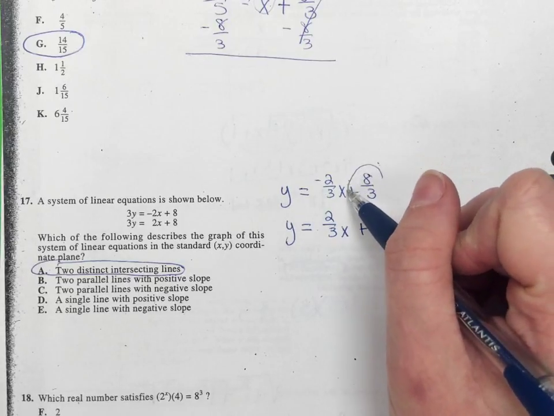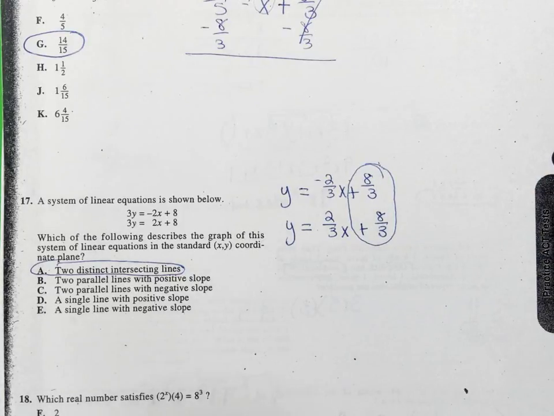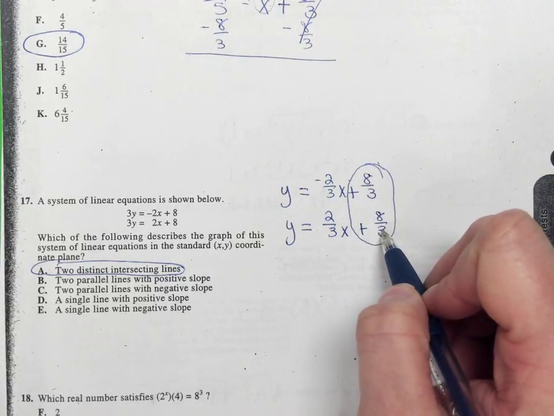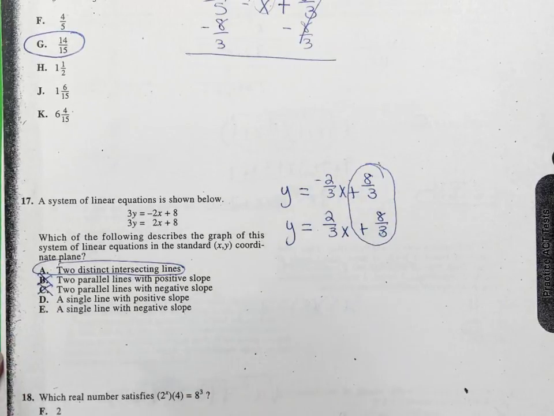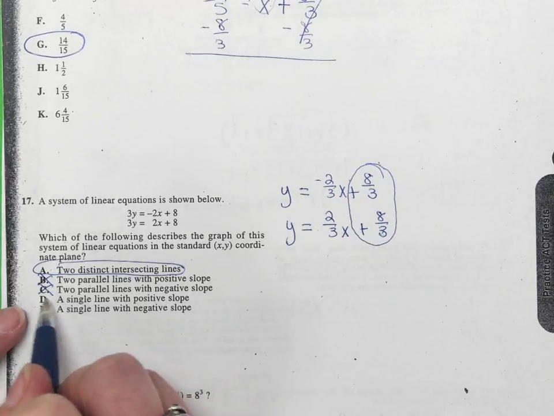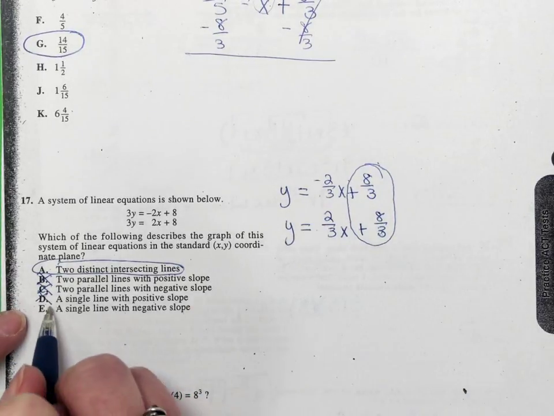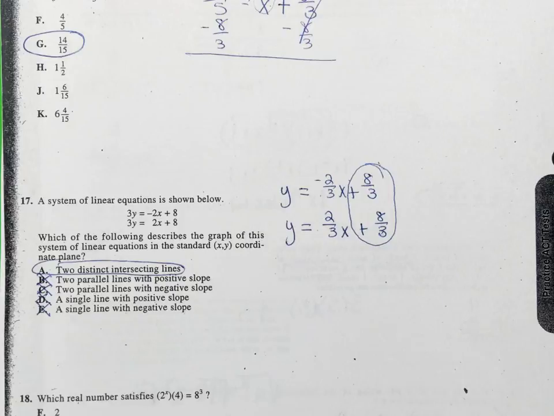All right. So what do you notice about these two numbers right here? They're the same. What else do you know about those two numbers? What is 8 over 3? That is the y-intercept. In other words, these two lines are going to intersect at the y-axis at 8 over 3. Okay? So they are not parallel because they intersect. So it cannot be B or C. They do not have positive slopes because one's negative. It's not a negative slope because one's positive. So the only one that's left that intersects is A. Are y'all okay?